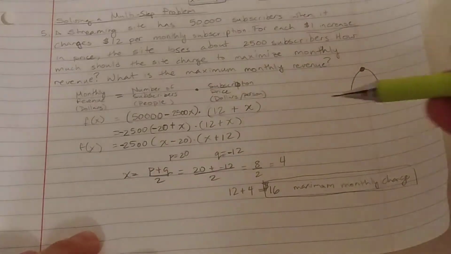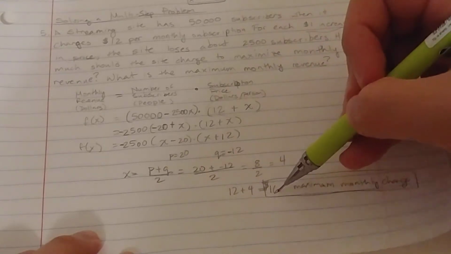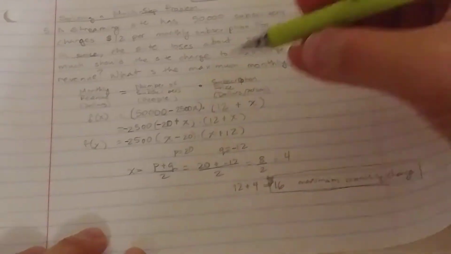So what is the maximum monthly revenue? Remember, we have our x. To find our y, we plug it in.